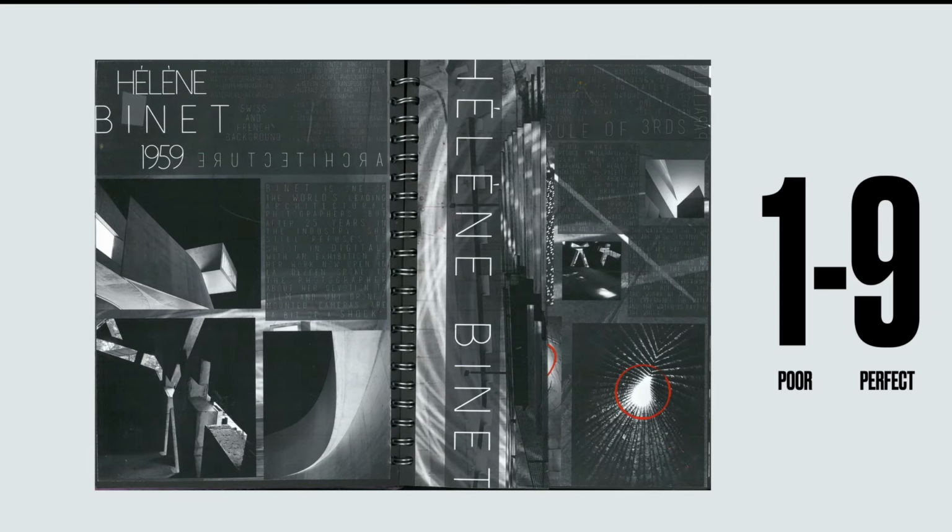Here is another one about the work of Helena Bine. Here again, the layout is very structured. You can see that the student has added some keywords. There is relevant information as well. One issue with this again is the lack of diagrams.